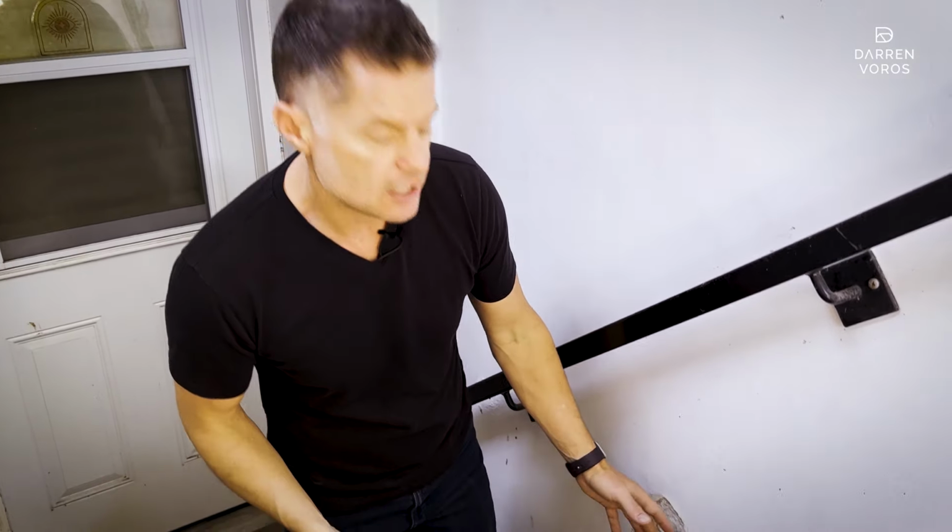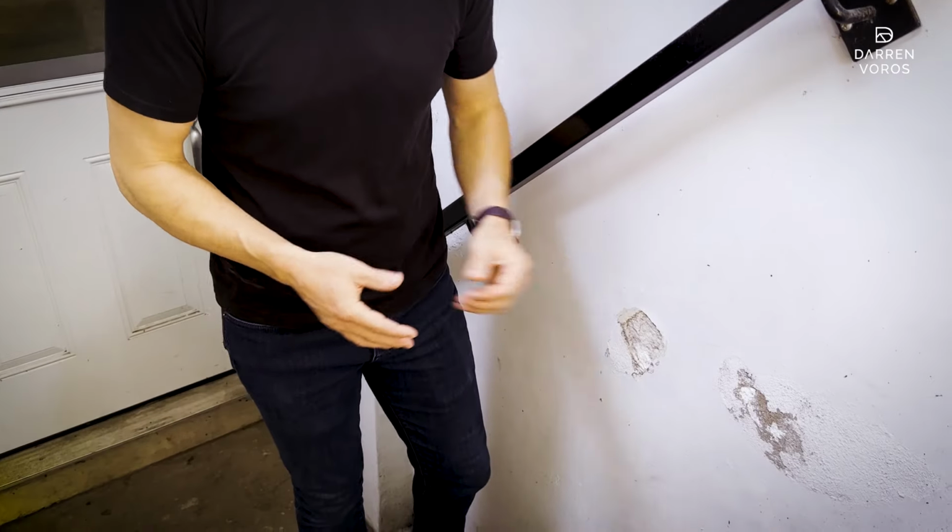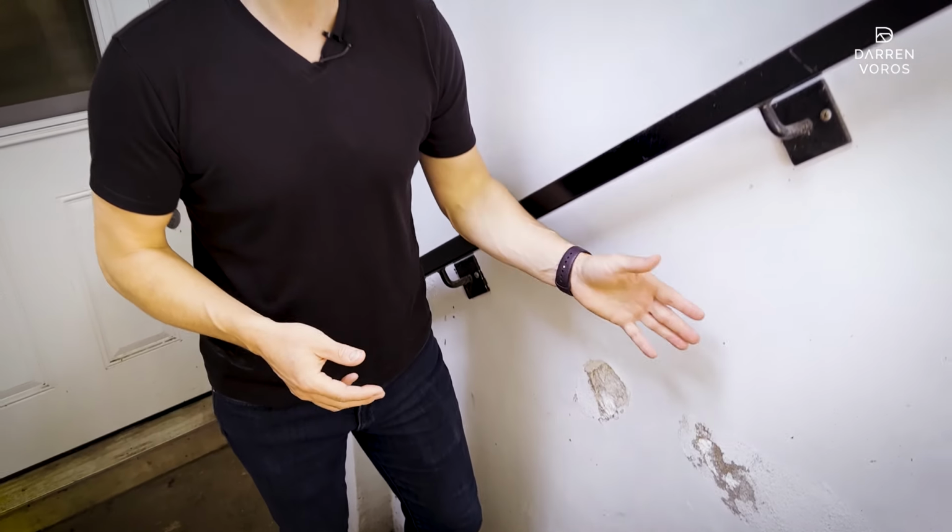Where I'm standing right now is the entrance to the basement apartment that we're trying to rent out. And as you can see here, there's some minor repairs that need to be taken care of. It's a simple fix, and then I would repaint this entire area to make it fresh and new so we can get the highest possible rents in this unit.